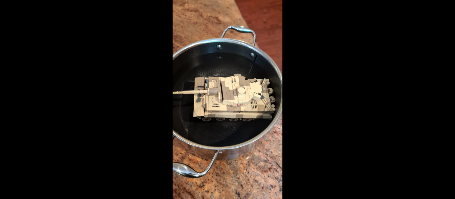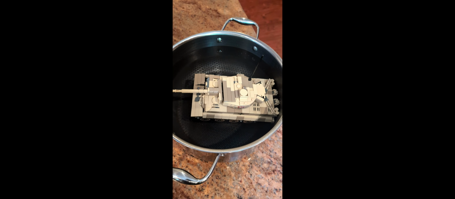As you can see, since this is a Lego tank, it doesn't actually submerge instantly because there is still air trapped inside the Lego pieces. Hopefully, no? Since it is a Lego tank, it just completely floats, while if it was a real tank, it would sink.